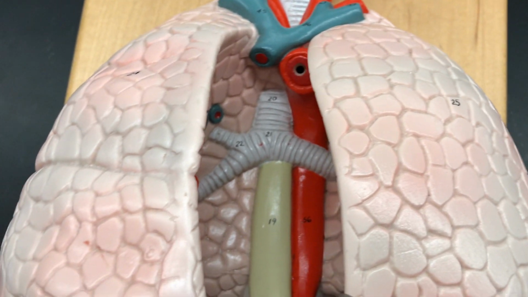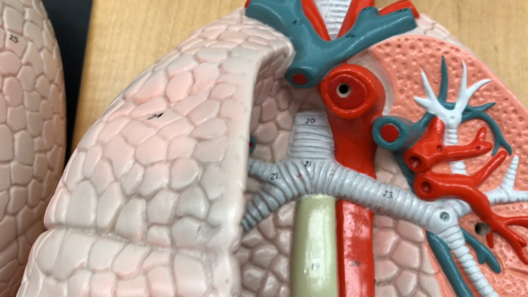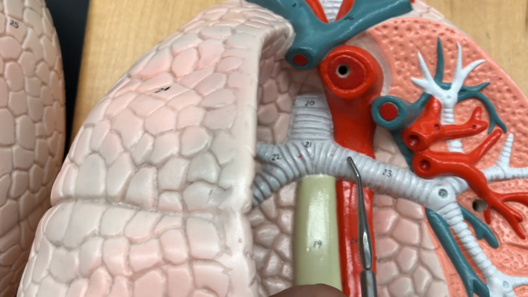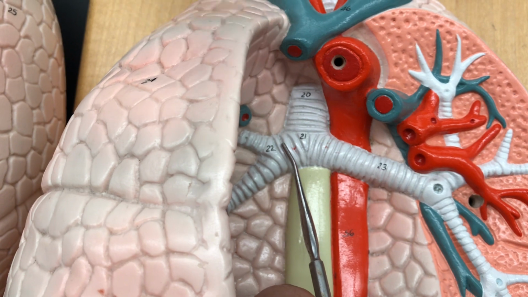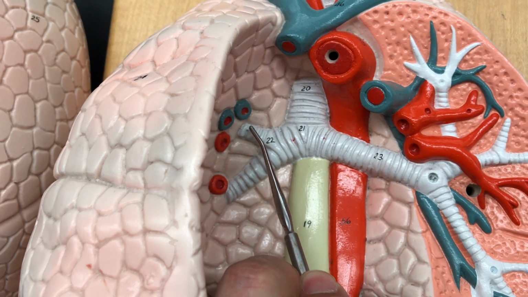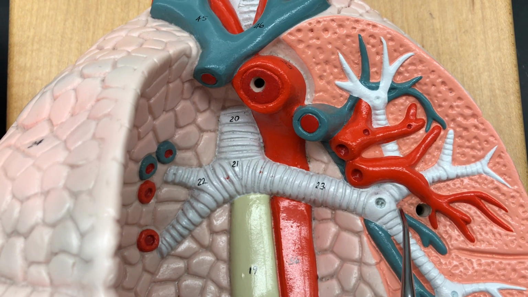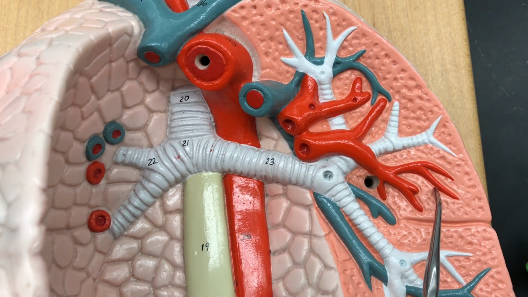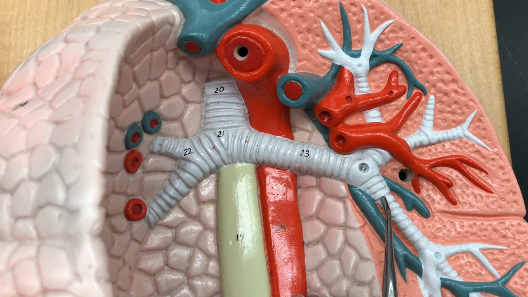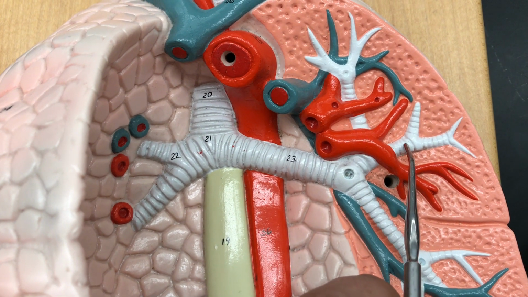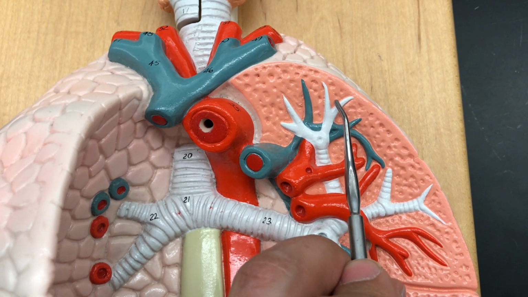And then what we see here, the first two branches, this is the left primary bronchus and the right primary bronchus. And then we see secondary bronchi, and we see 1, 2 for the two lobes here. Secondary bronchus, and then we see tertiary bronchi, and bronchioles.